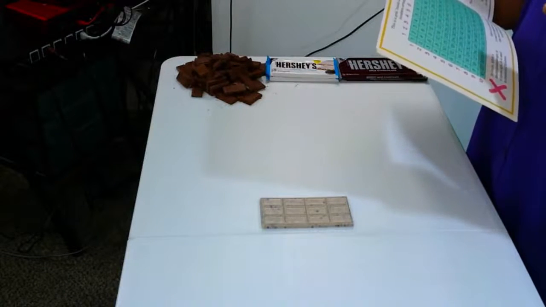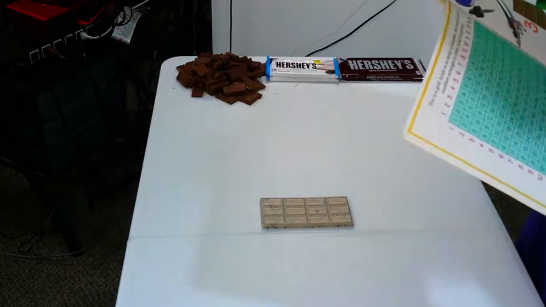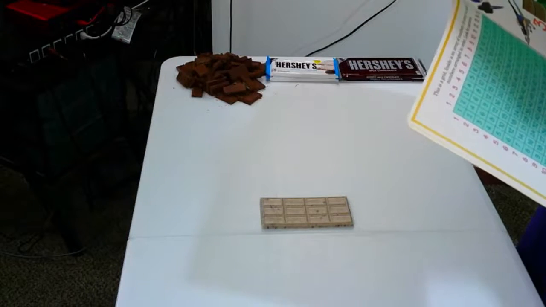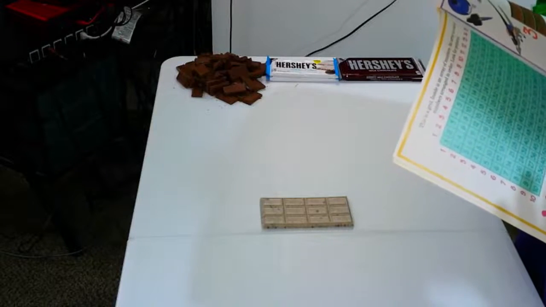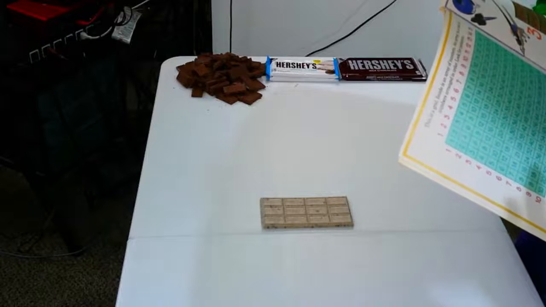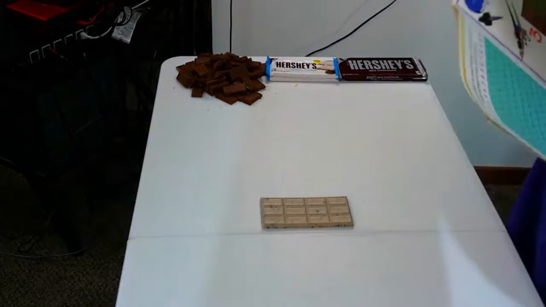In math, this is a multiplication sign or a times sign. It is used to multiply numbers. Here is an equal sign. It is used in equations to show that two or more numbers are equal in value.